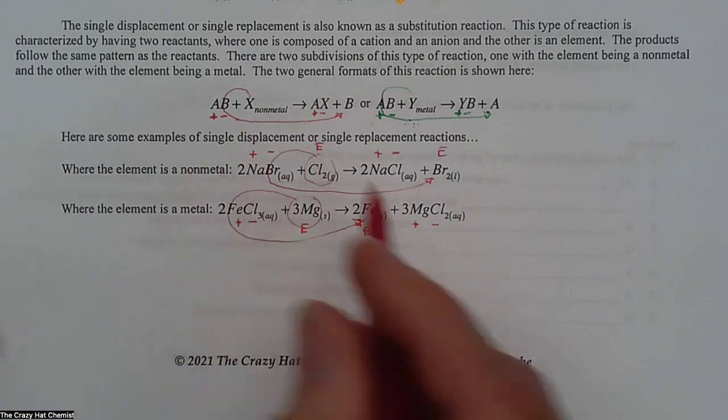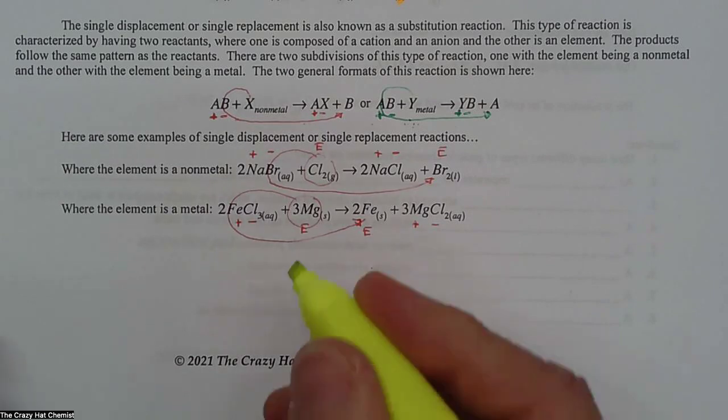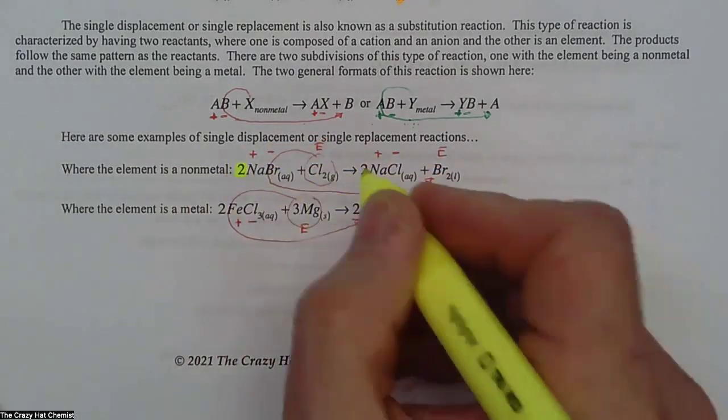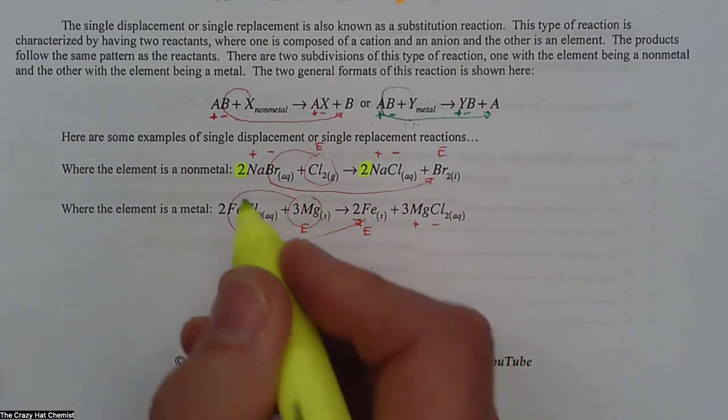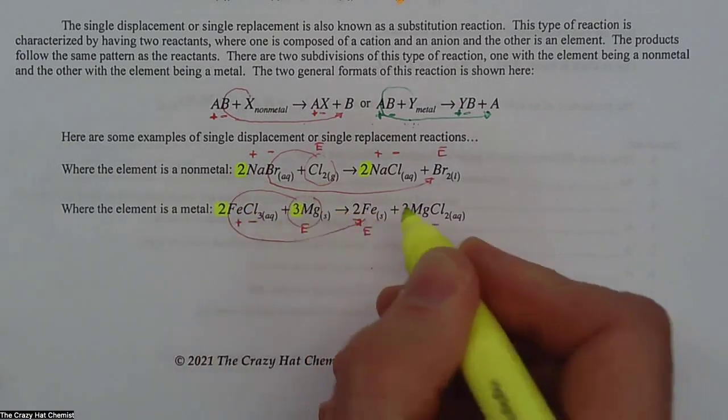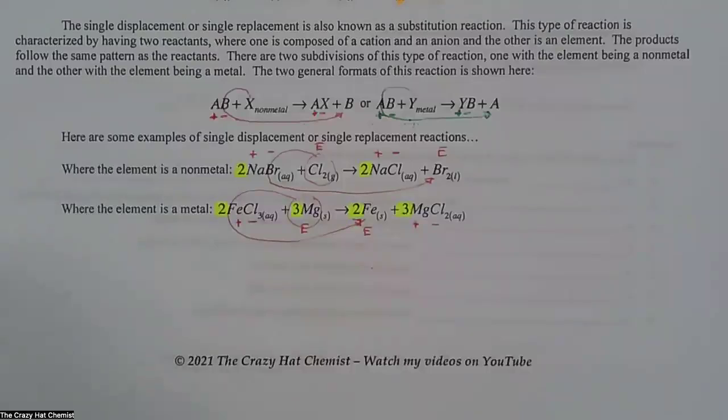You should see that it required on this first reaction a 2 stoichiometric coefficient here in those places for balancing, and in the second one a 2, a 3, a 2, and a 3 for stoichiometric coefficient balancing on those. Perfect. That is the single displacement, single replacement, or substitution reaction.